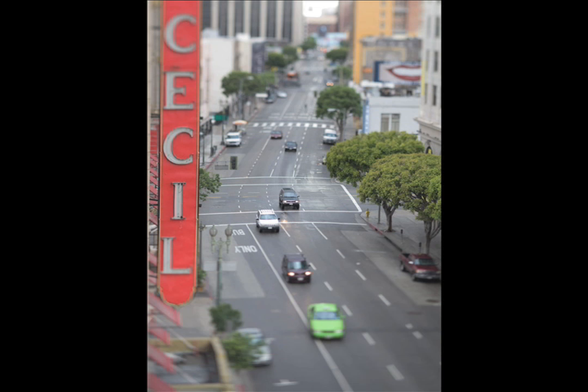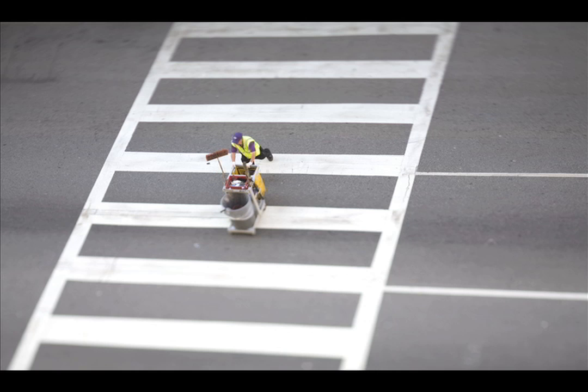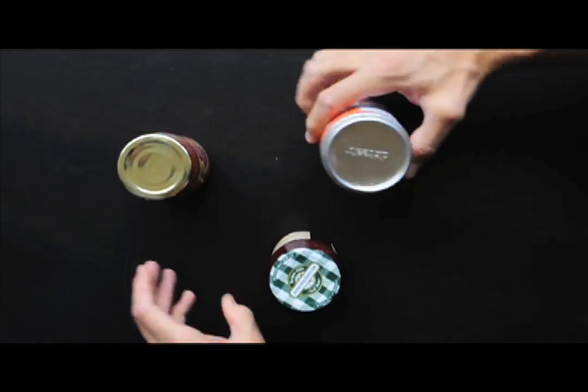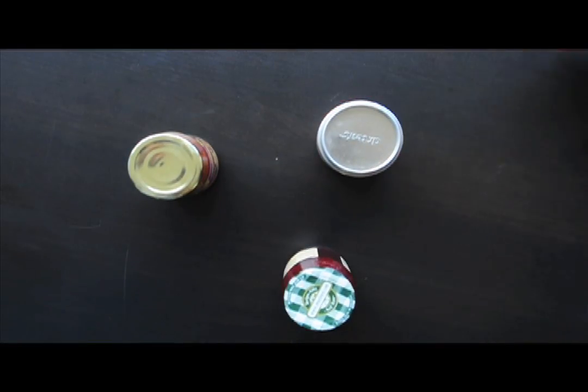Okay, now as you can see here, the ability to control where the focal plane lies allows you to blur the scene in a way that even an ultra-wide aperture lens cannot. Next, I'm going to show you how we can use a tilt shift to maximize the depth of field.